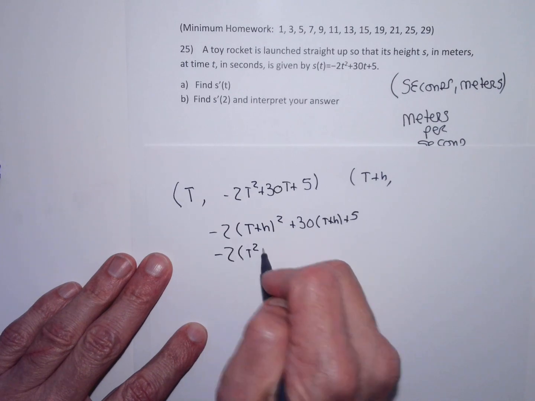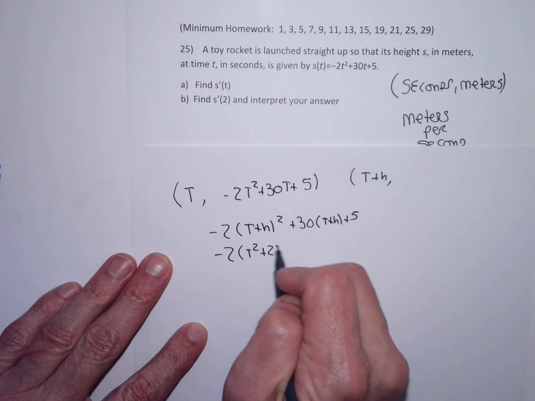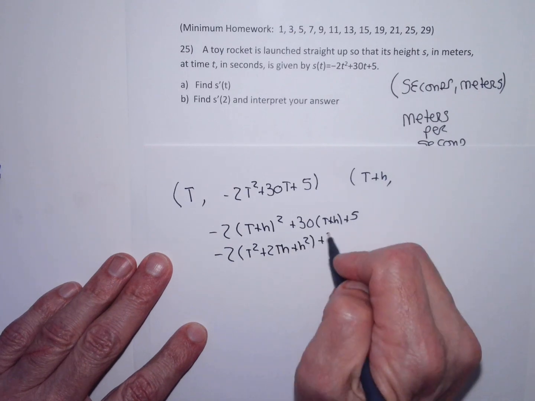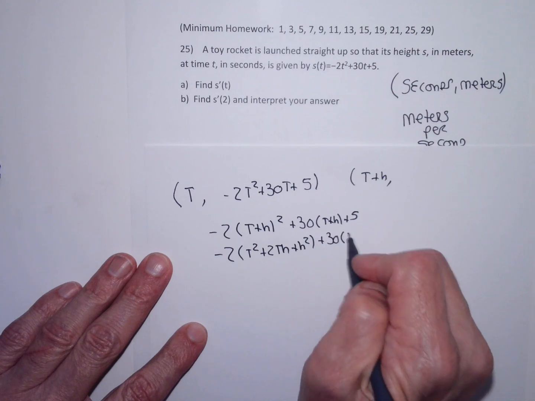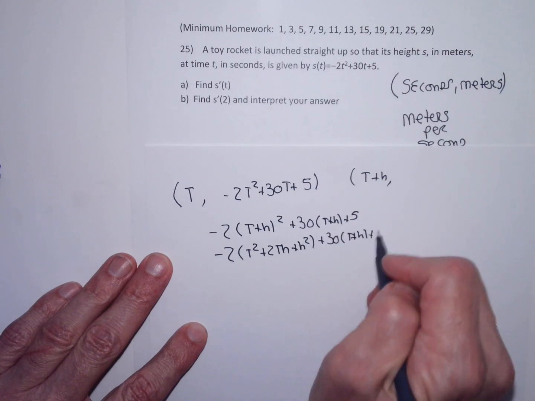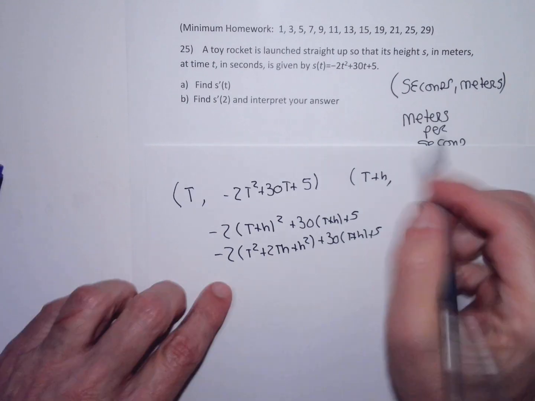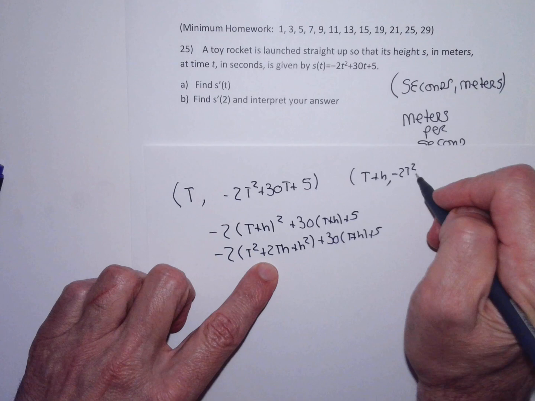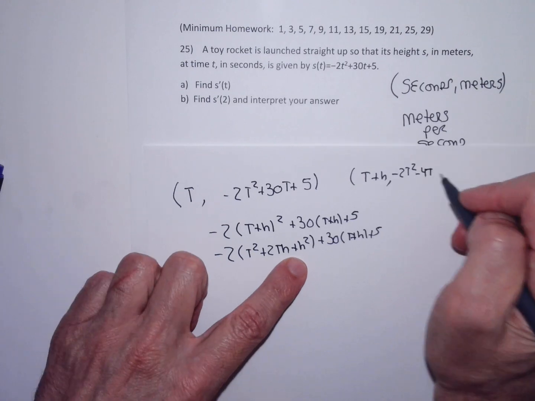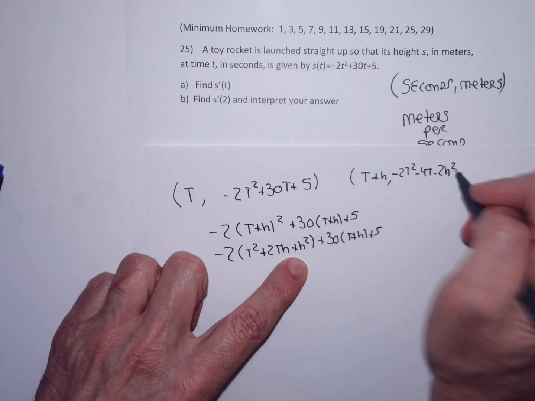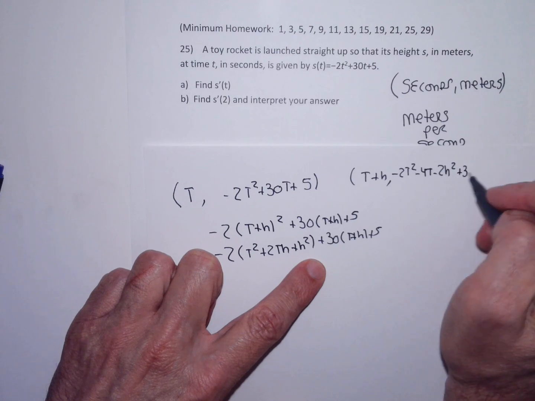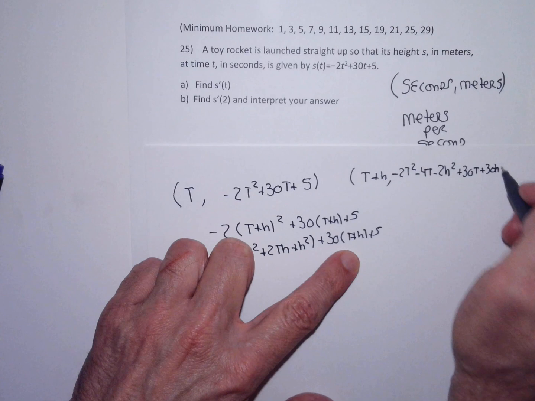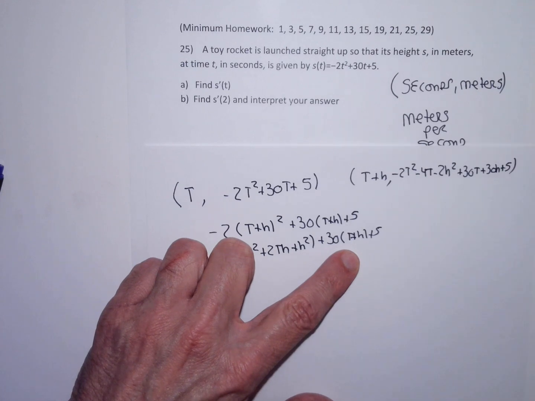This is t squared plus 2th plus h squared, plus 30 times (t plus h) plus 5. So the y coordinate is going to be negative 2t squared minus 4th minus 2h squared plus 30t plus 30h plus 5. So those are my 2 points.